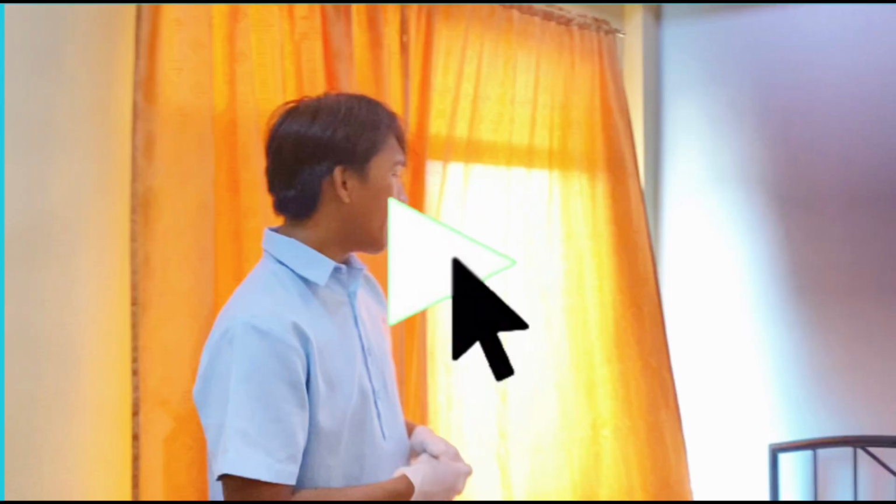Now that I have worn my gloves, I will be assessing the ability of the patient to perform the procedure. Assessing the patient before performing the log roll technique is essential for ensuring patient safety, identifying any potential risks or complications, and providing patient-centered care in the hospital setting.